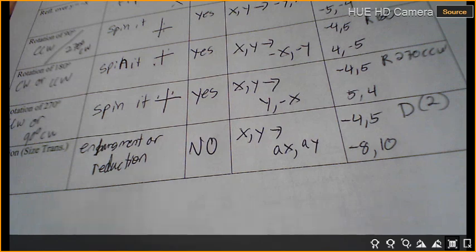Questions about any of this? So for the enlargement, you just multiply the x and the y by it. So if it was a reduction instead, I would have divided, like let's say it was 1/2. I would have gone -4 times 1/2 is -2. 5 times 1/2 is 2.5. Okay.